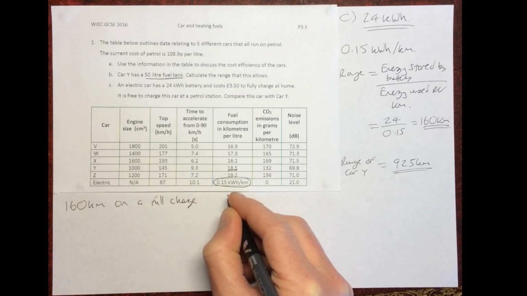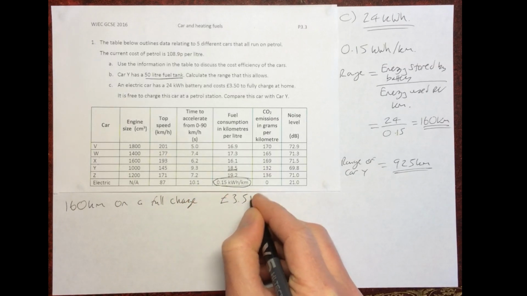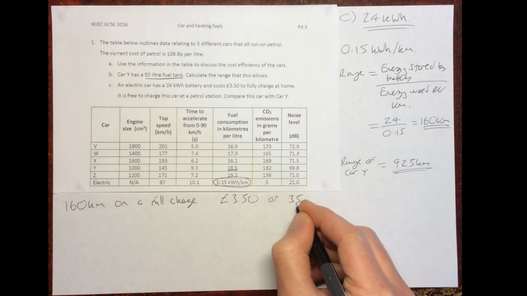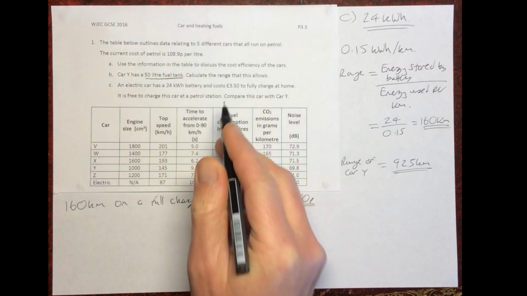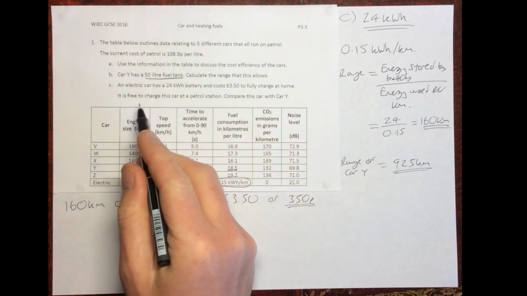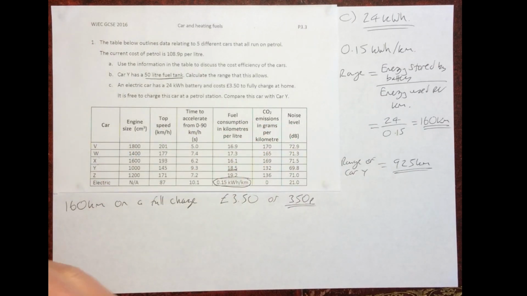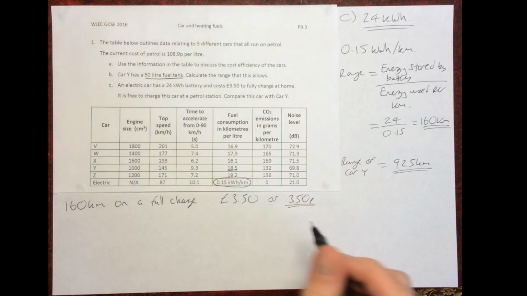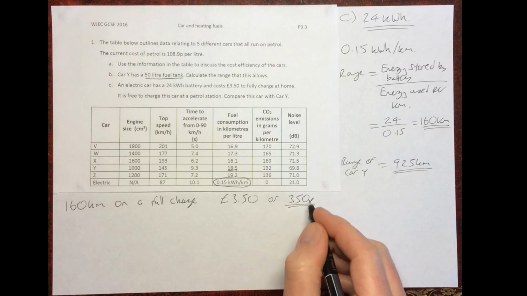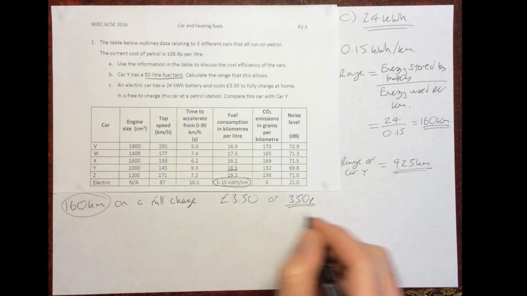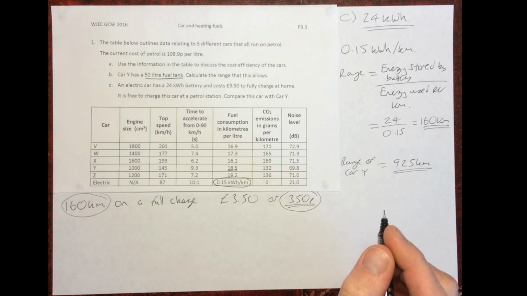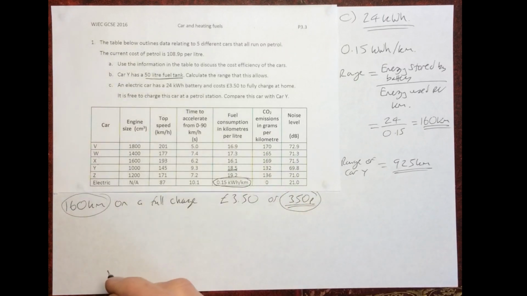And we know that a full charge costs £3.50 because it tells us that here, or 350 pence. Now I know it says that if you charge it at home it's free. I know it says here if you charge it at a petrol station it's free, but we're going to forget about that. We're just going to consider it being charged at home. So we know that it will go 160 kilometres, this car, and that will cost you 350 pence, okay, because that's the cost of a full charge.